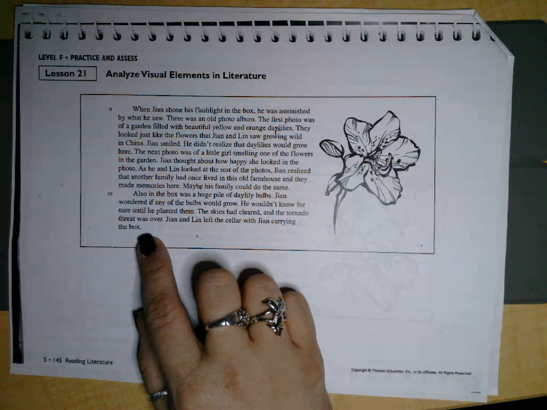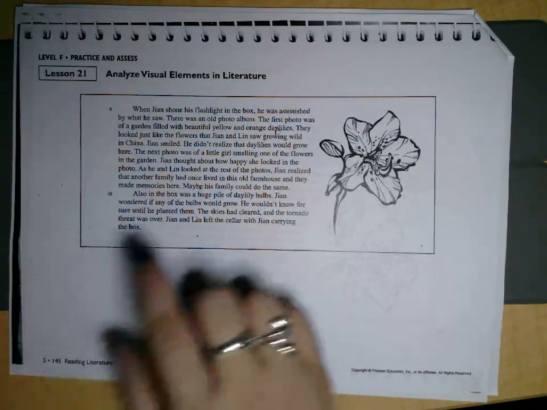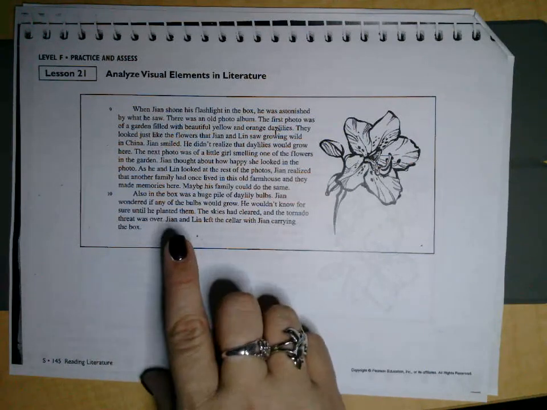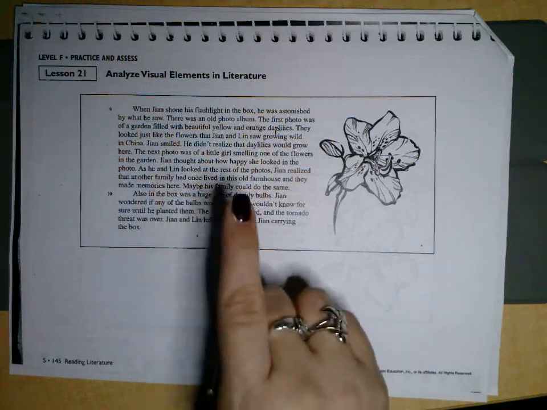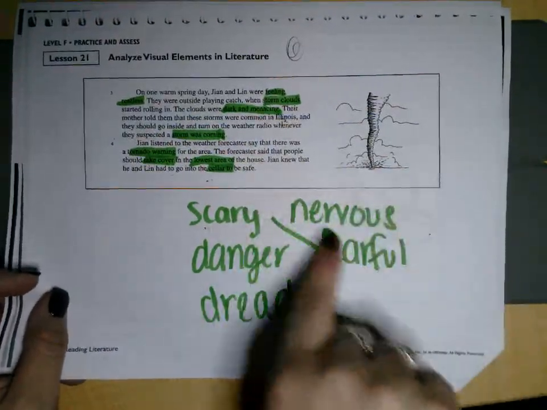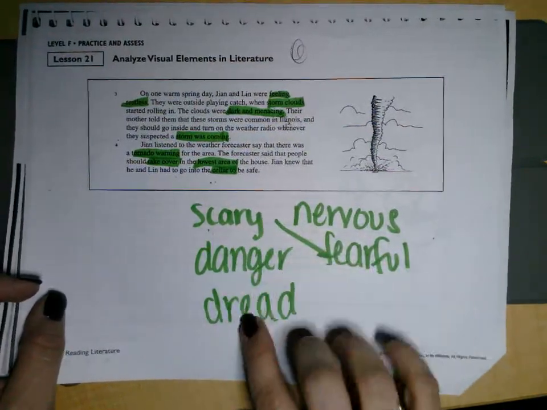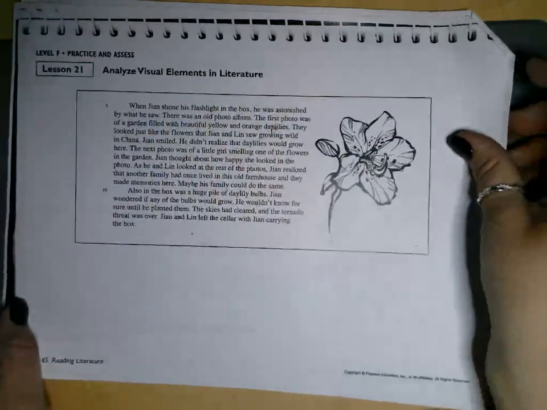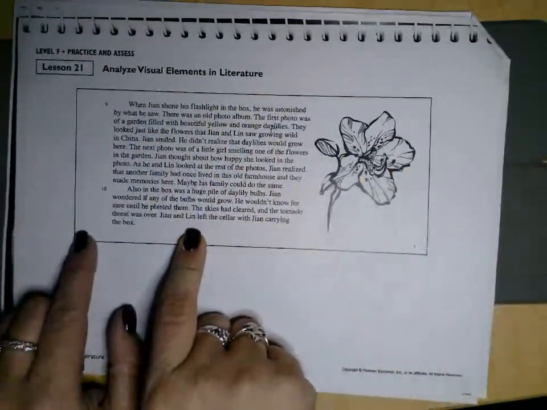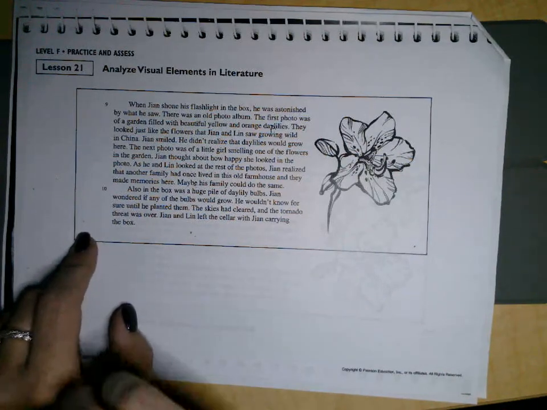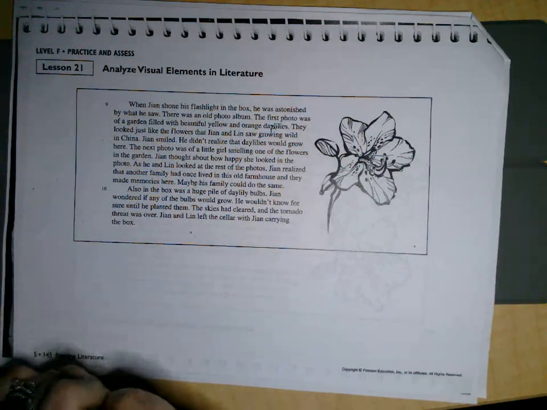So, again, remember from yesterday when we read the last paragraph, which was about the tornado. Remember that one? Okay. So how has the tone of the story changed in this section compared to the tone in this section? We talked about this yesterday where the tone was dangerous, dreadful, fearful, scary. How has the tone changed now in this section of the story?